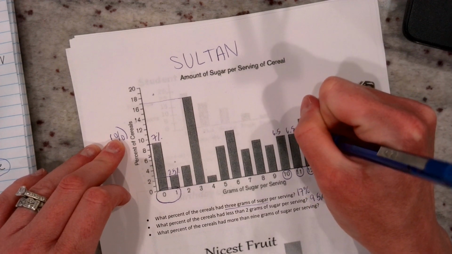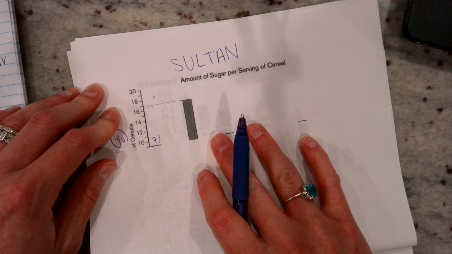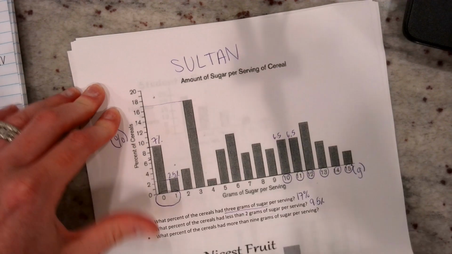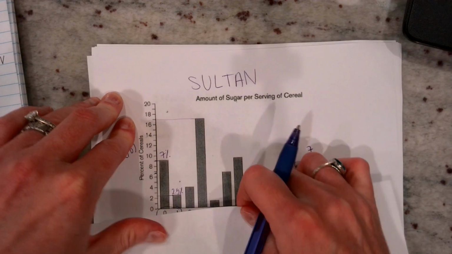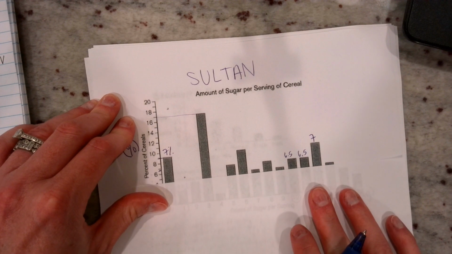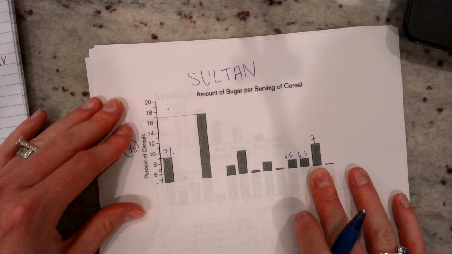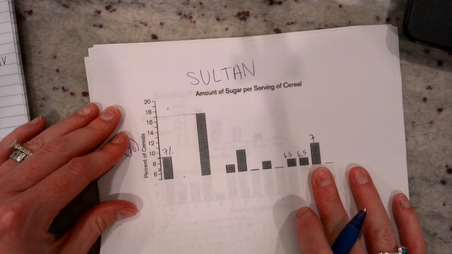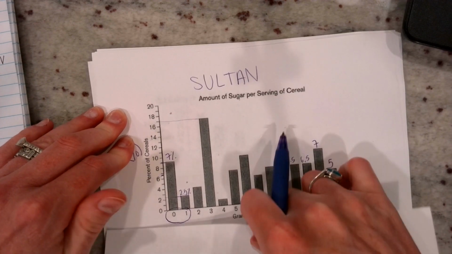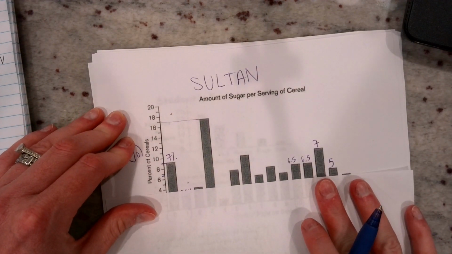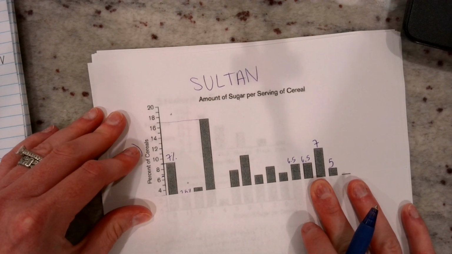So 11 is 6.5. 12, follow my straight edge all the way across and see that that hits right at 7. 13, follow my straight edge all the way across and see that 13 hits right at 5. Follow my straight edge for 14 all the way across and see that hits at 3.